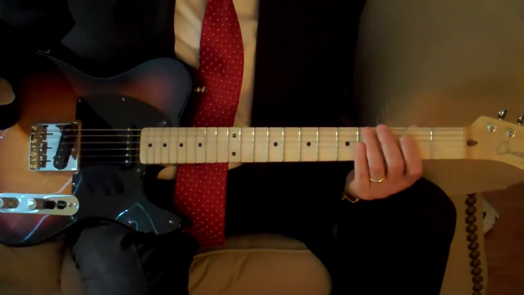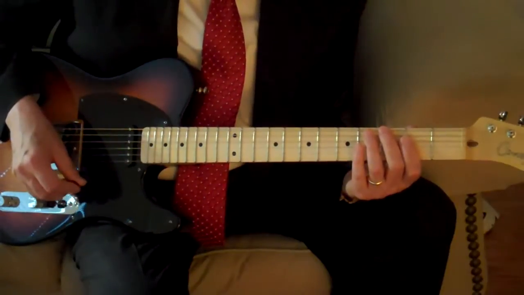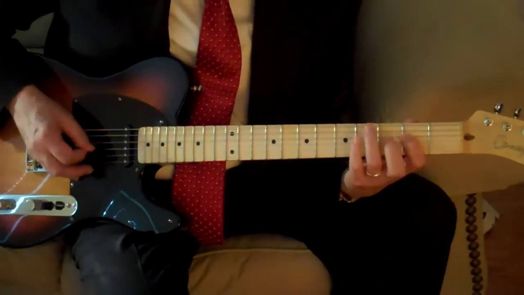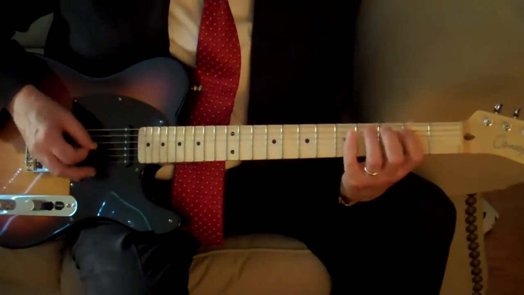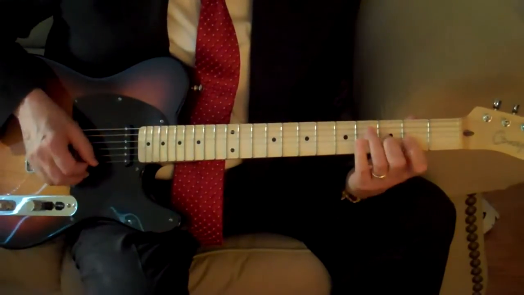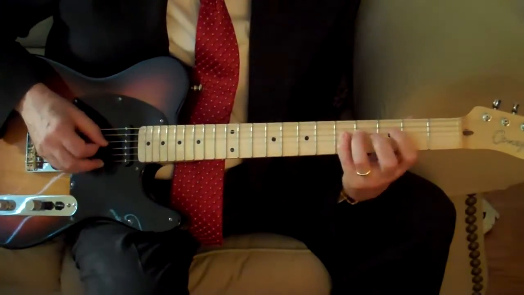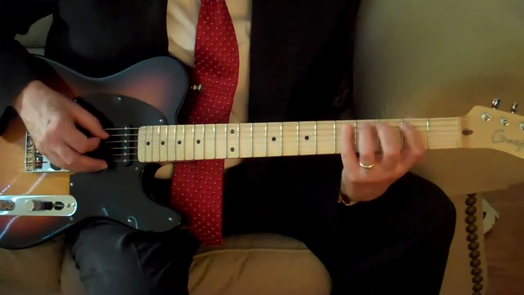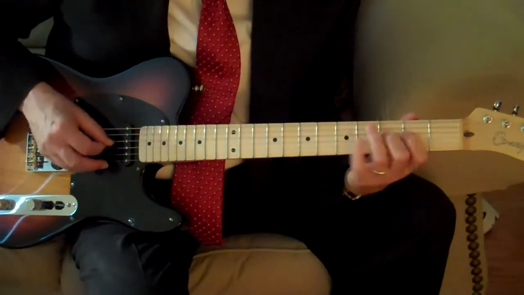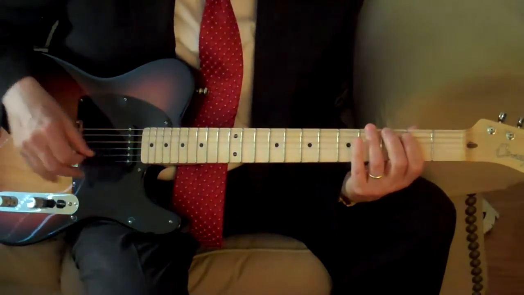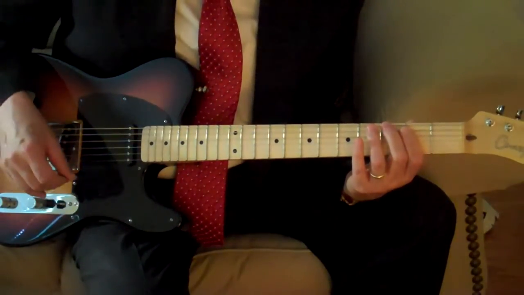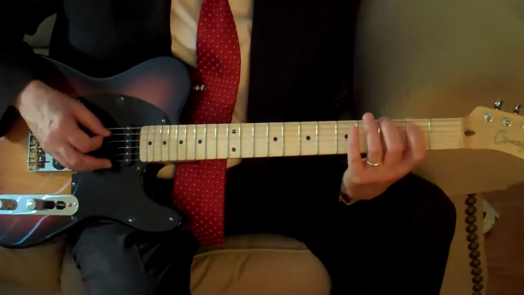But if you add that, take a few minutes to figure it out, and add that to each of those major pentatonic scales, you get something like that. Now you got something that sounds pretty darn good.